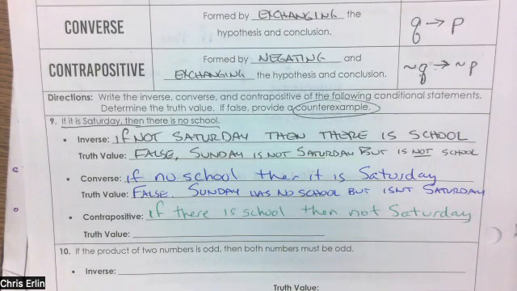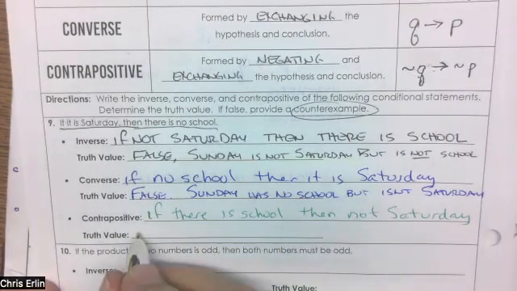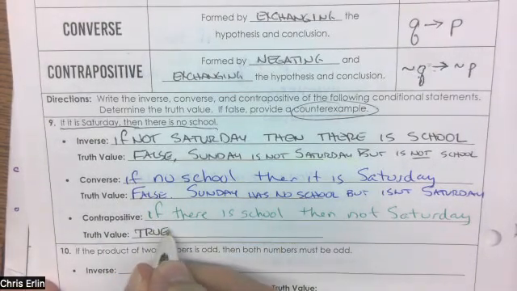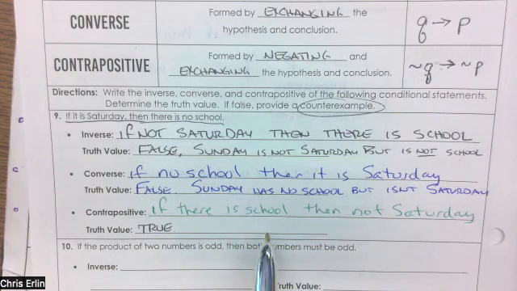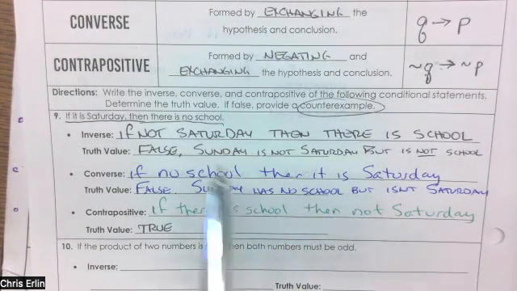If there is school, then it's not Saturday. True or false? This time it's true, isn't it? I cannot think of an example where there is school and it is Saturday, because if it were Saturday, then there shouldn't be school. We accepted that as true to start with. Any questions on this process?